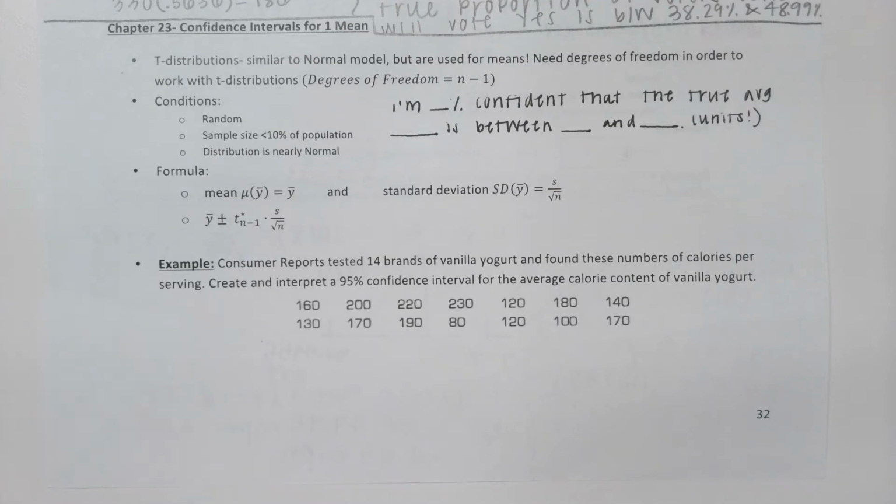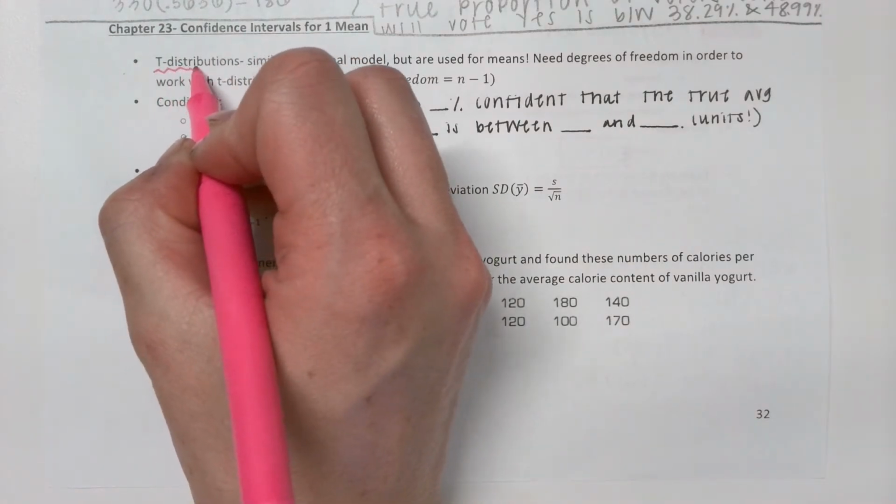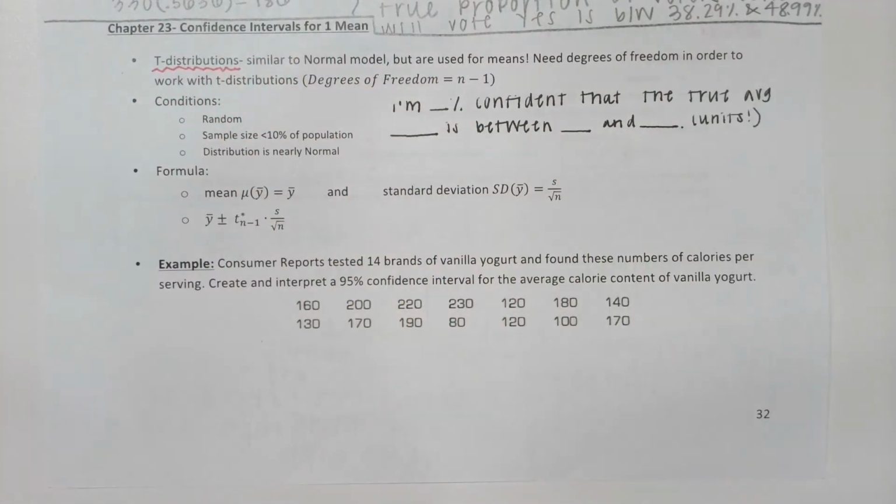All right, next we'll look at confidence intervals for one mean. So switching out of our proportions, looking into means. Remember that whenever we're dealing with means or averages, we need to use a t-distribution. Those t-distributions are very similar to the normal model, but they're used for means or for averages. You need to make sure that you have degrees of freedom in order to work with those t-distributions.